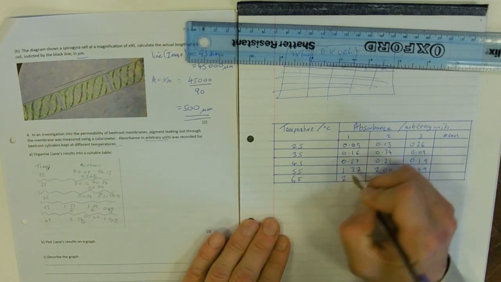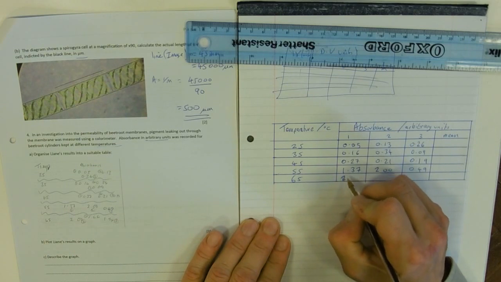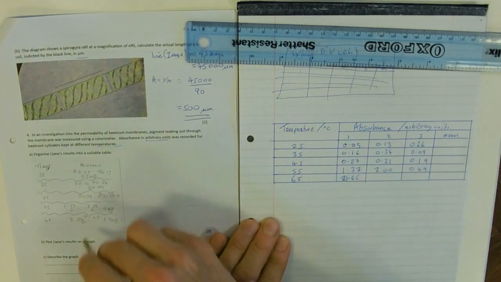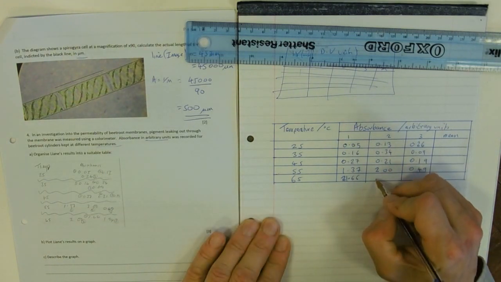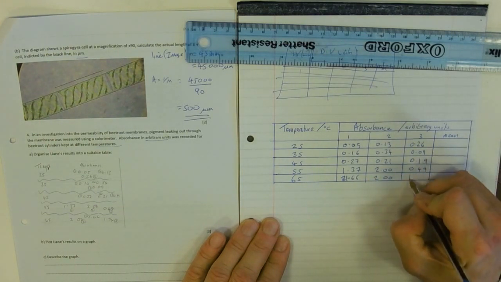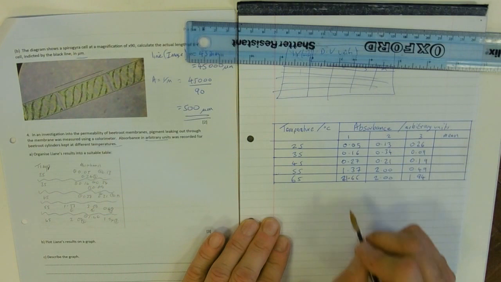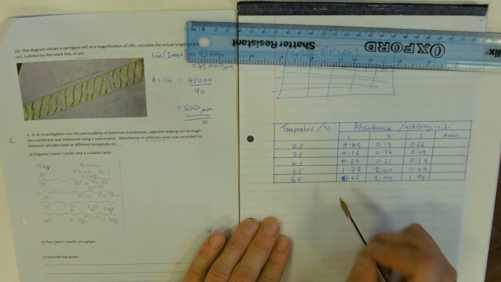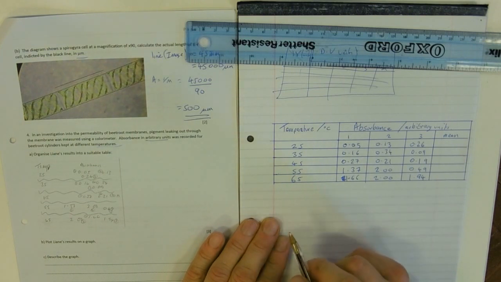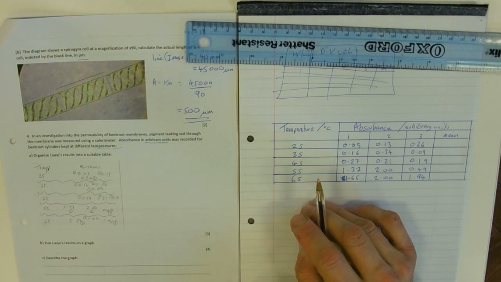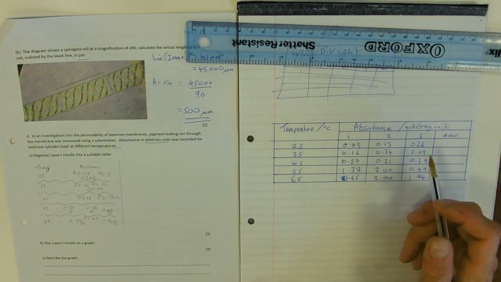Now I knew I was going to screw that up. 1.66. That's because this is so scruffy. 2 is 2.00 and 1.94. In the end, you can see as long as I scrub that out and write it again properly, then we're all right. So you can make mistakes with these. As long as you cross it out and it's in the right box, that's fine.